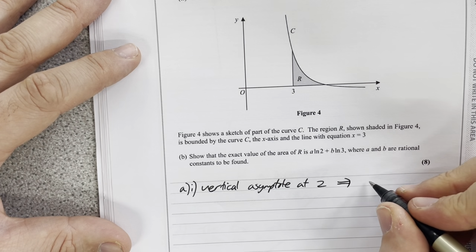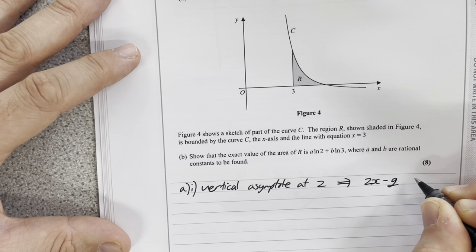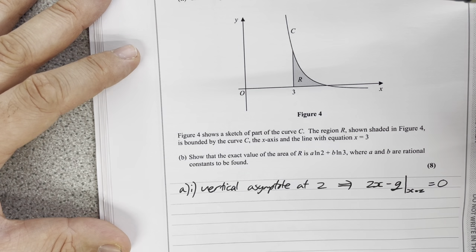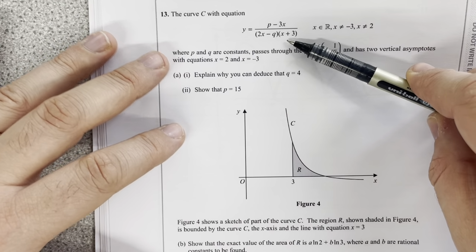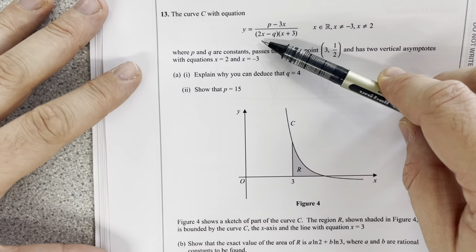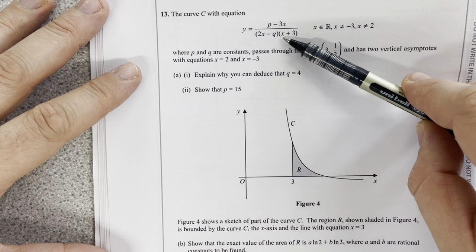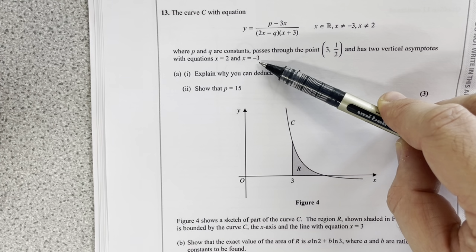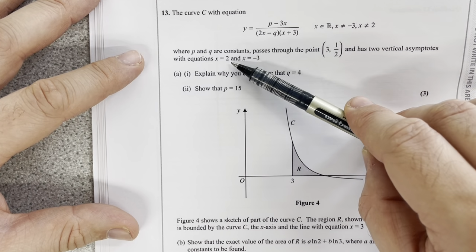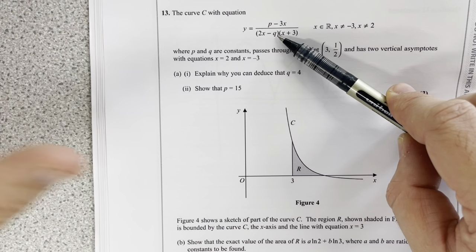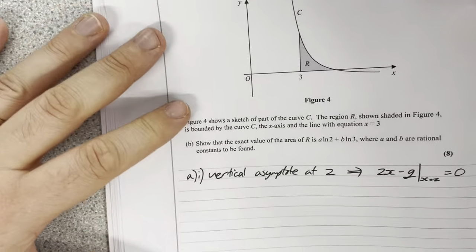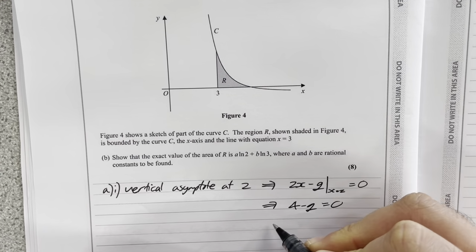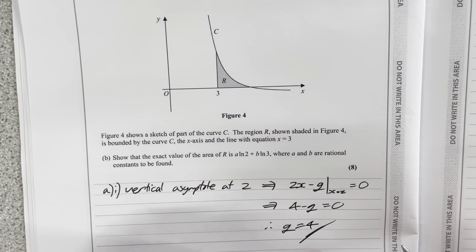That implies that 2x minus q, when x is 2, must equal 0. Because a vertical asymptote on a graph occurs when the denominator of the fraction is 0, providing the numerator is also not 0. So this one we can see is going to occur when x is negative 3, which is exactly when this asymptote occurs. So therefore this one must occur when x is positive 2. So we want 2x minus q to be 0 when x is 2. If I plug that in here, this implies then that 4 minus q equals 0. Therefore q equals 4.